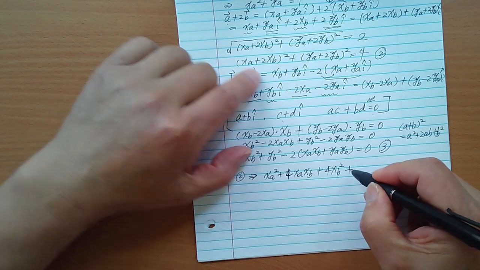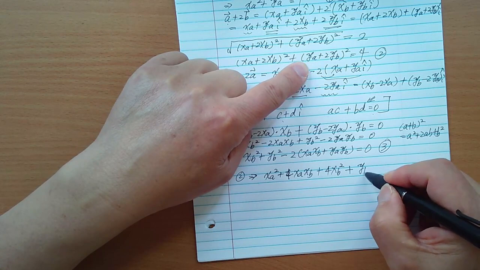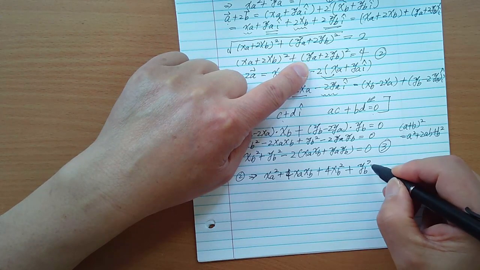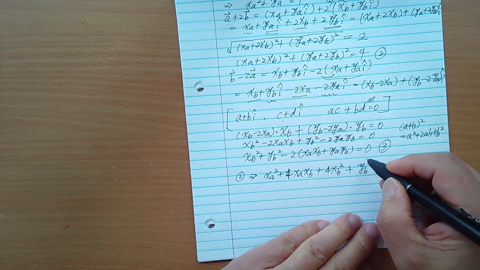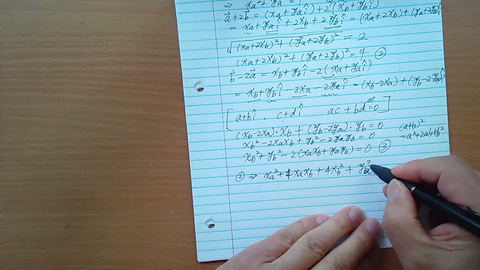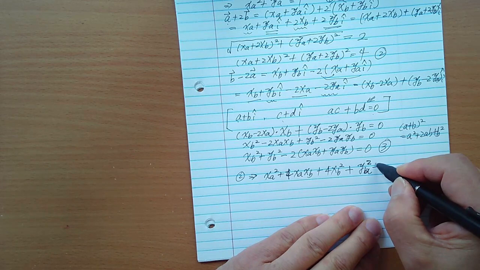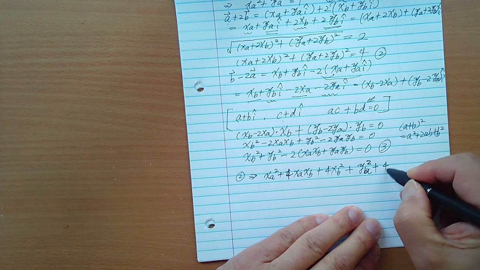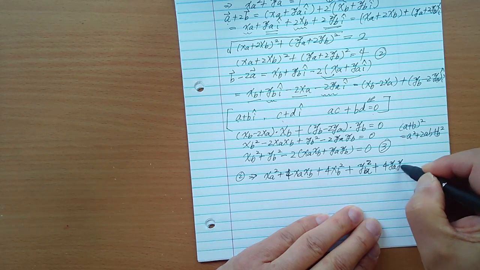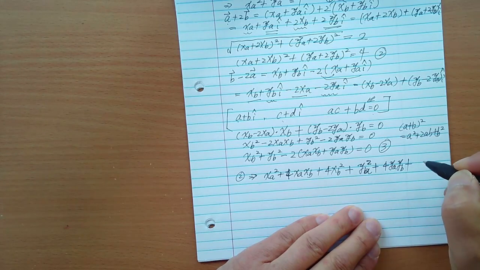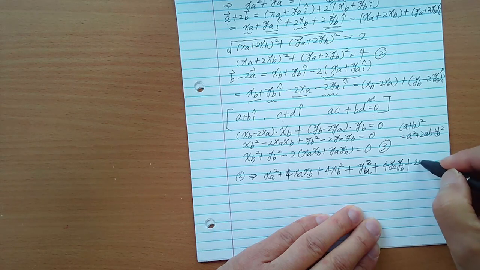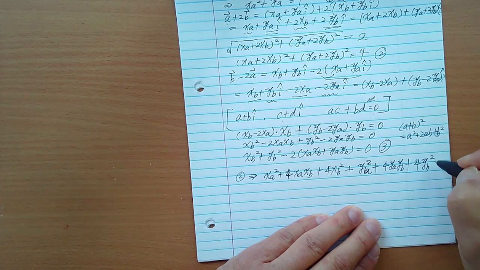So the second one will be, no, it's ya squared plus 4 ya yb plus 4 yb squared. That is equal to 4.